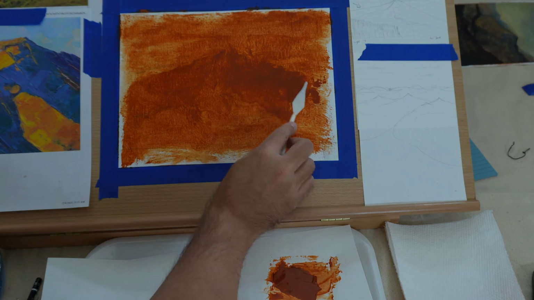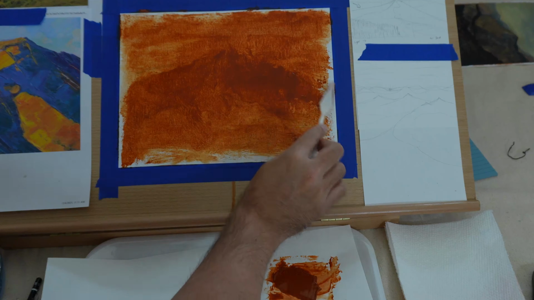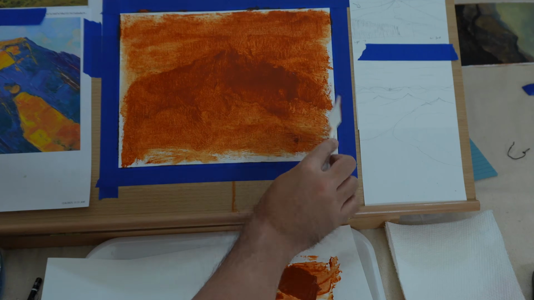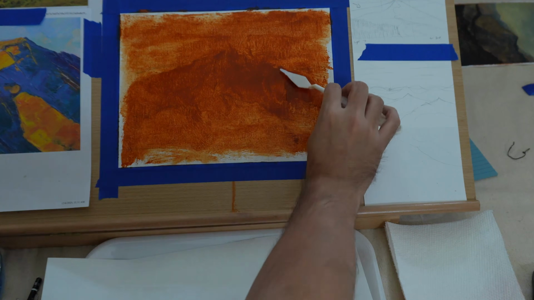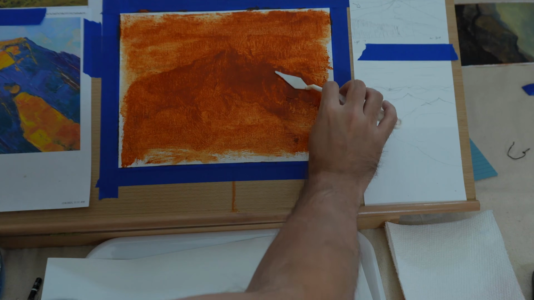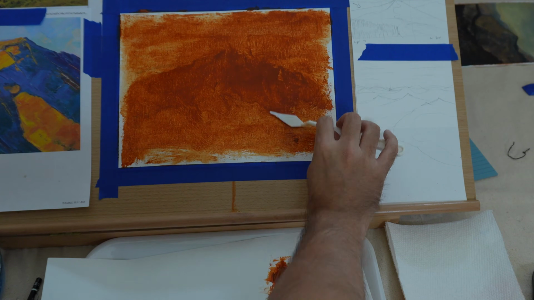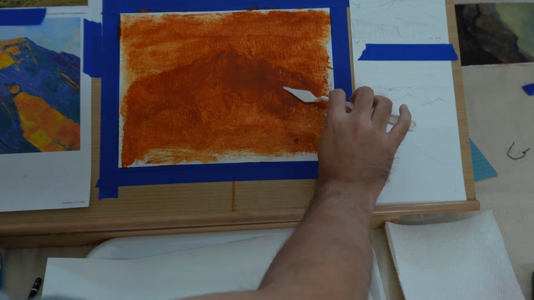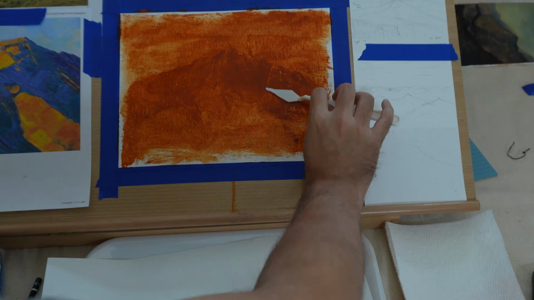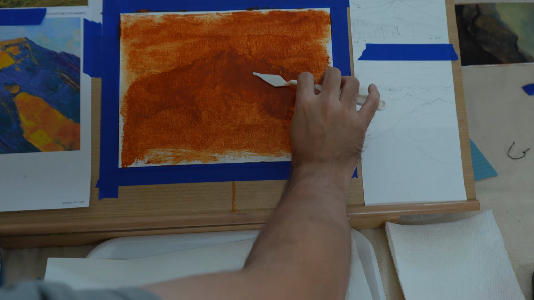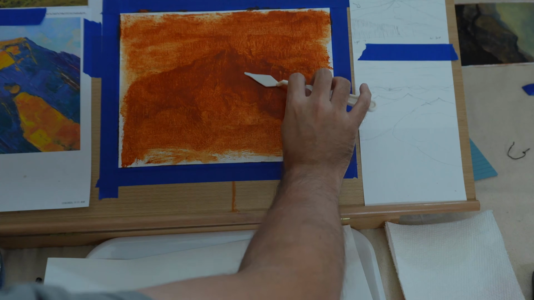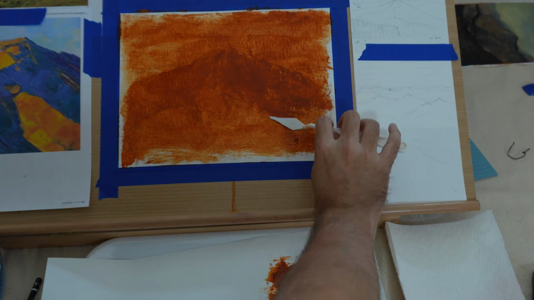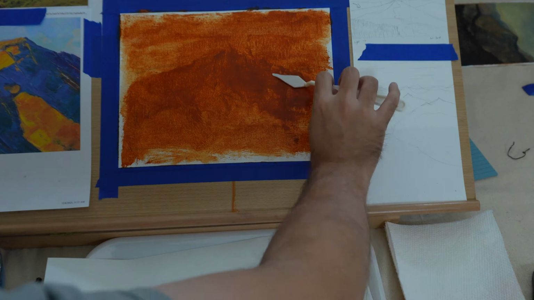Very, very gentle as I spread the paint out. Trying very carefully to be mindful of the direction the knife is going and that I'm not putting any of the edges into the paint. I'm just trying to gently pull this down.